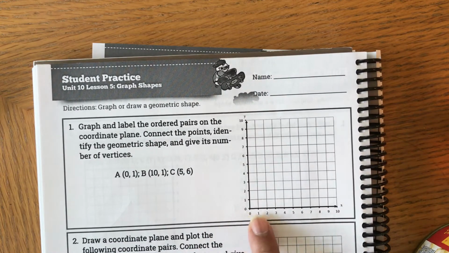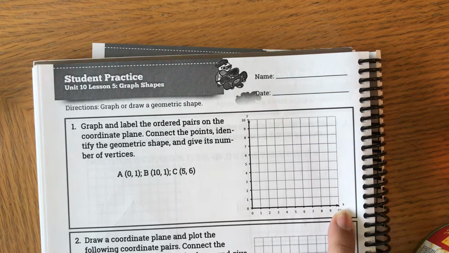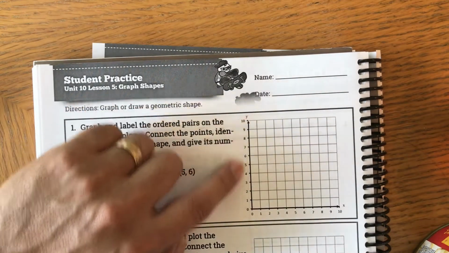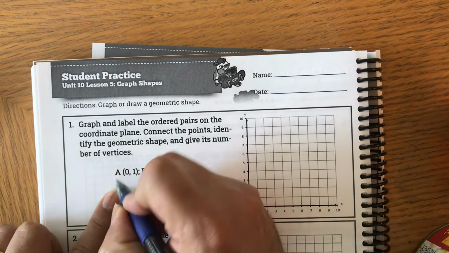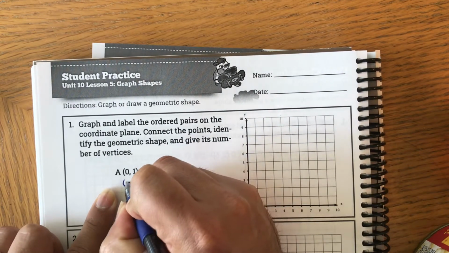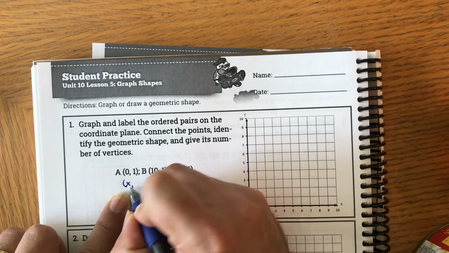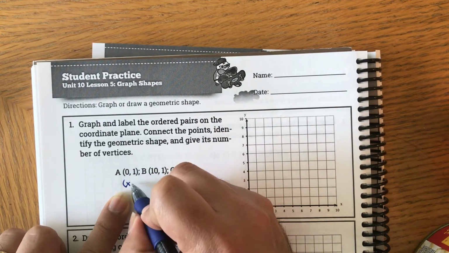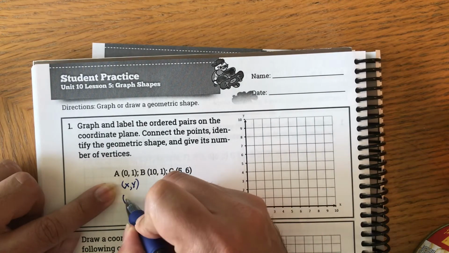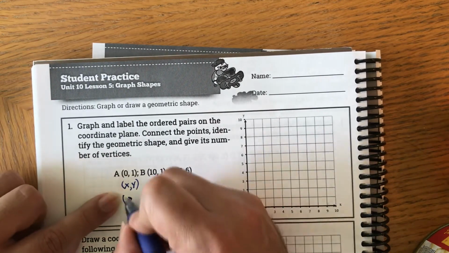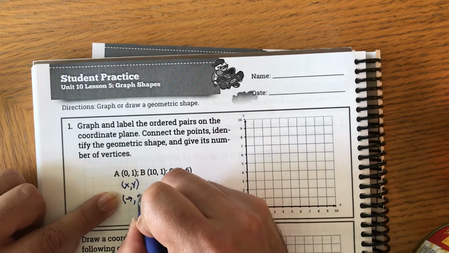I don't know if you can tell, but this is the x-axis. That's why it has an x there. This is the y-axis. That's why it has a y there. And when you see the ordered pair there, the first number you graph on the x-axis, and the second number you graph on the y-axis. That means the first number you go across, and the second number you go up.